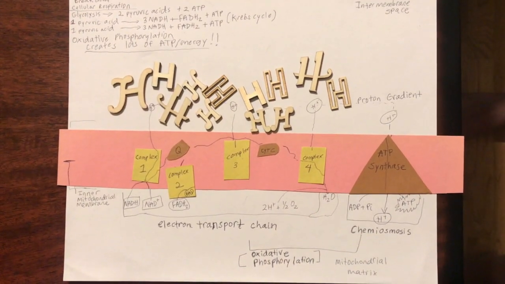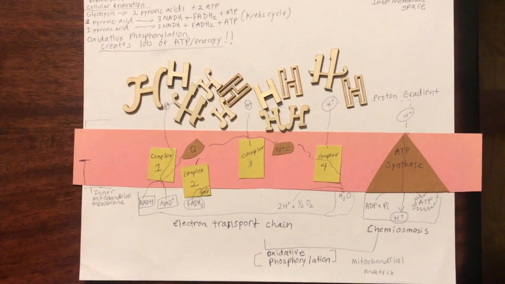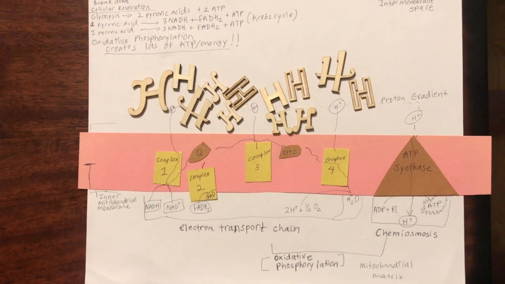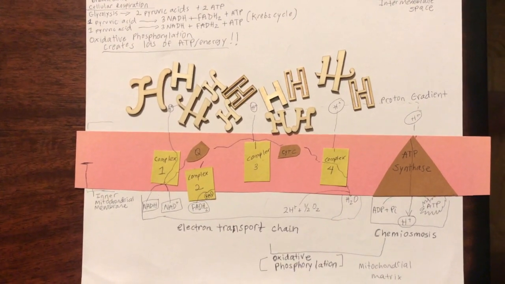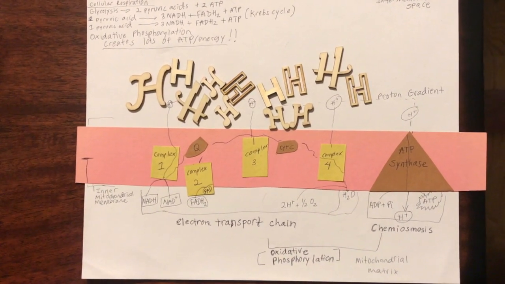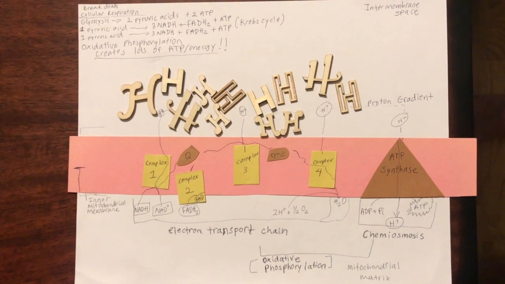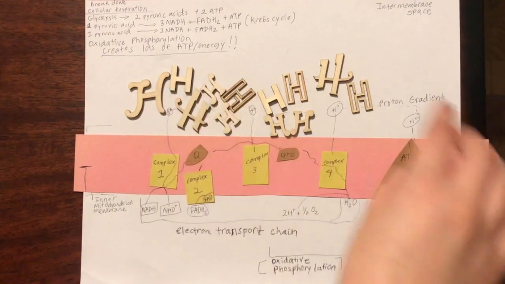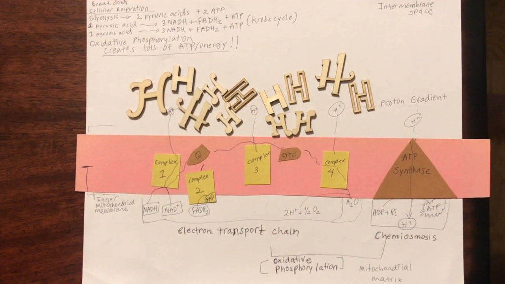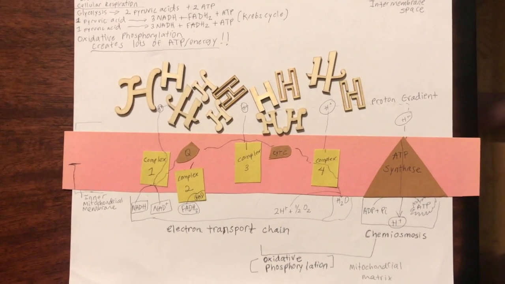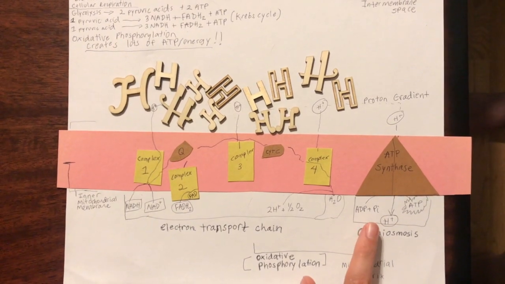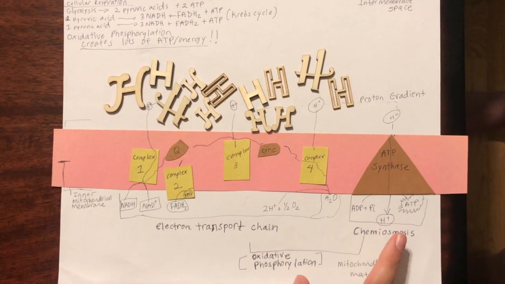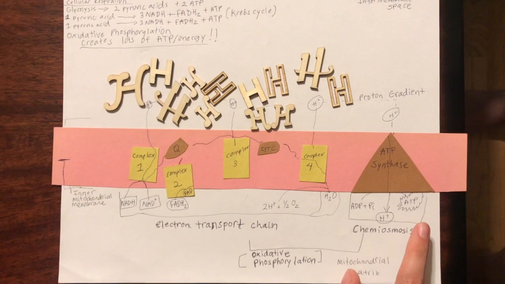With all of these lovely protons in the inner membrane space, potential energy is formed and creates an environment for facilitated diffusion to help bring hydrogens down the concentration gradient through ATP synthase. While this process occurs, ADP and inorganic phosphate create lots of ATP.